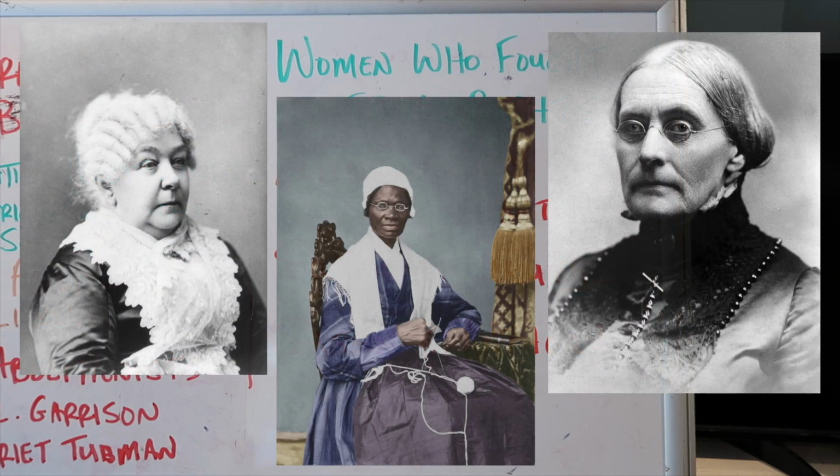Elizabeth Cady Stanton is an example of an early fighter for women's rights, one of the founders of the Seneca Falls Convention. Sojourner Truth, an escaped slave, besides being anti-slavery and fighting for the abolitionist movement, also becomes a pioneer when it comes to fighting for equal rights. And then, of course, Susan B. Anthony, probably the most famous one.